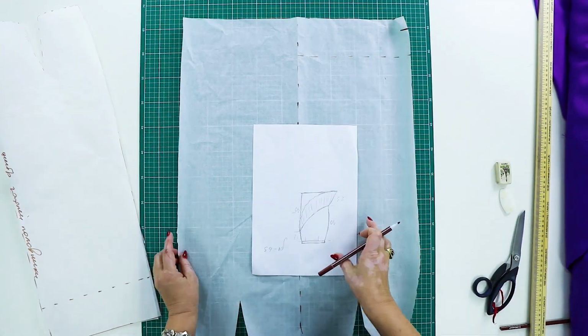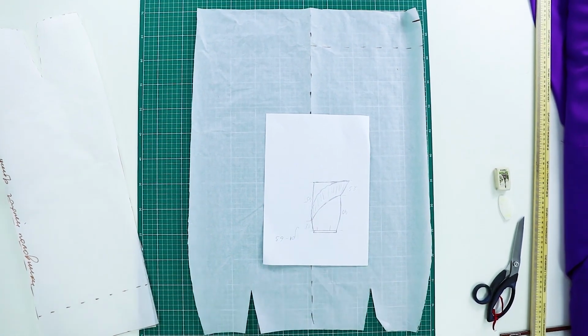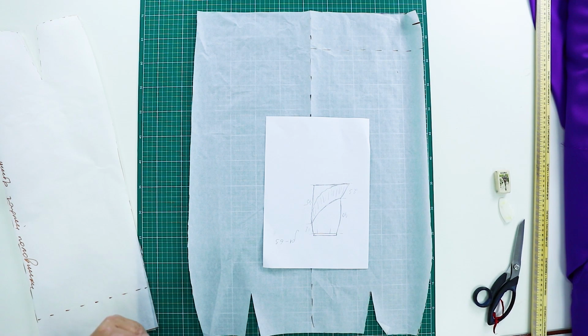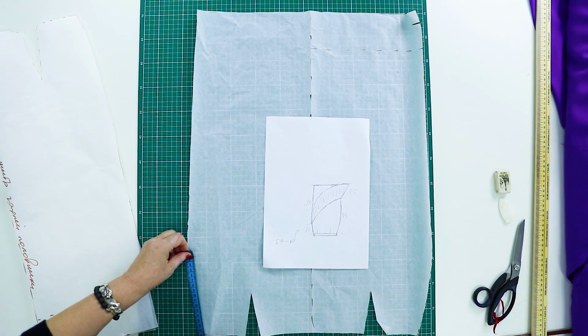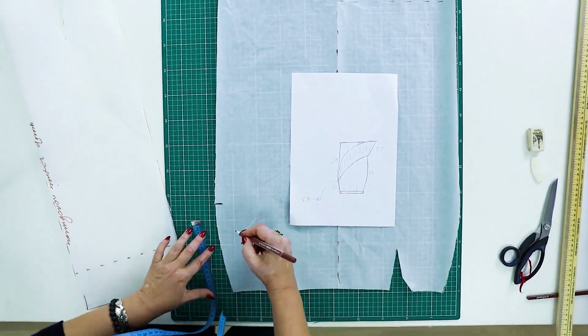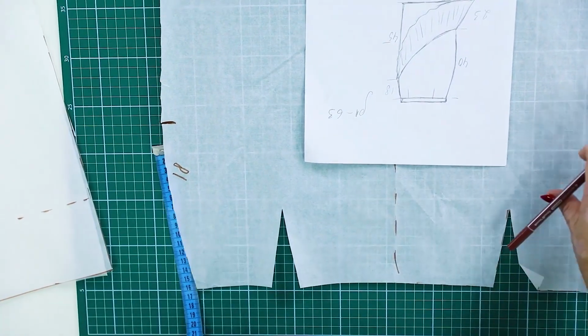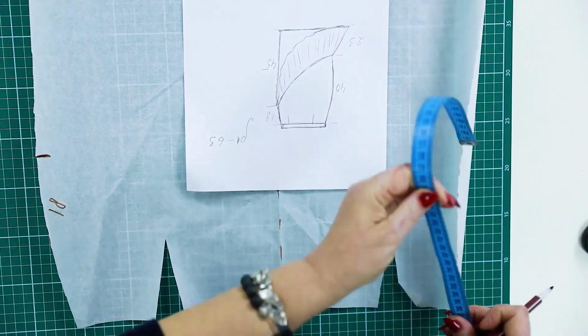The overcast of the skirt has nothing to do with the ruffle. We need to measure 18 centimeters from the top here. It's very easy to work when we know what we want. I mark 18 centimeters. Measure 40 centimeters on the other side.